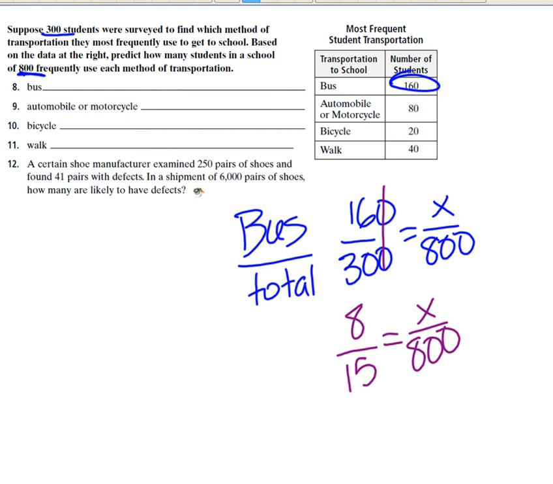Once you get that one answer, it's not 150. It is about 426. Now you could make the same proportion for the next 3, or you could use some common sense, which may or may not come to you.